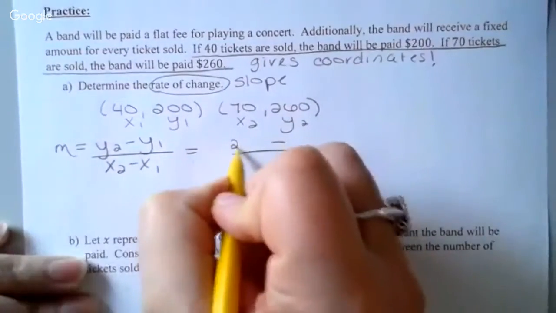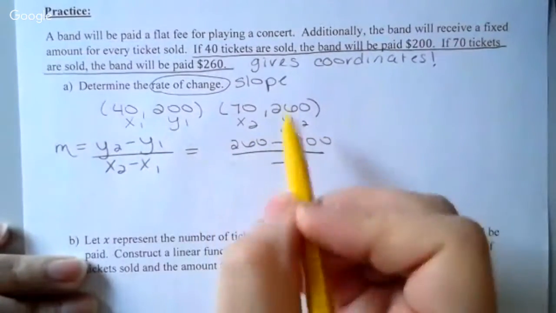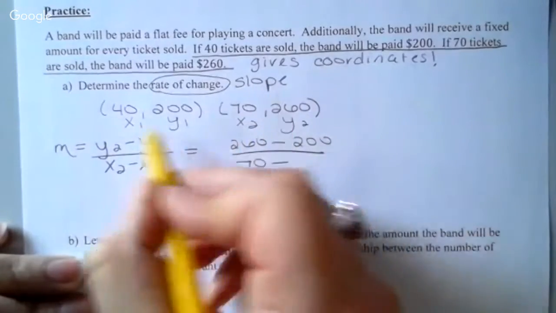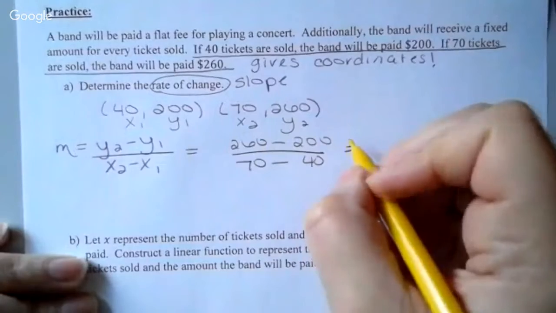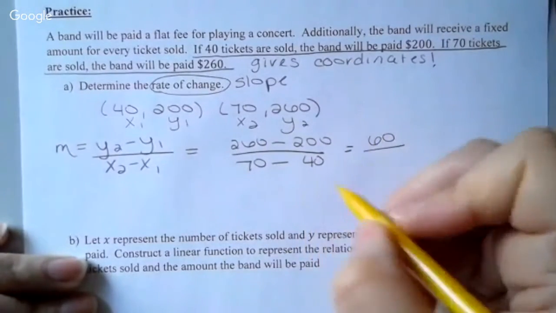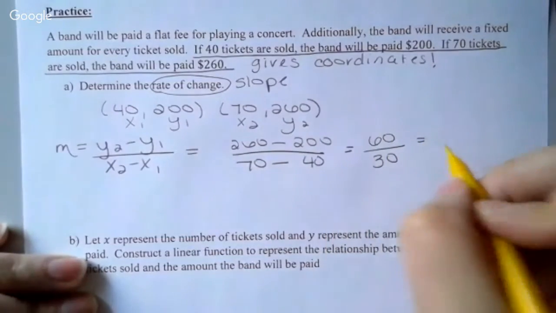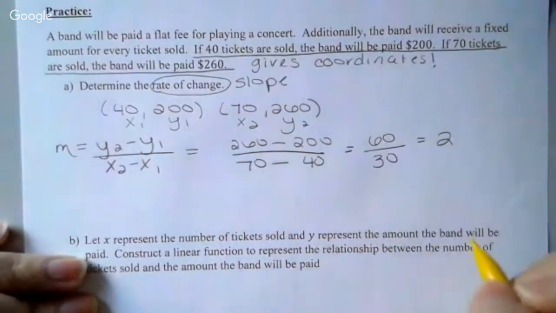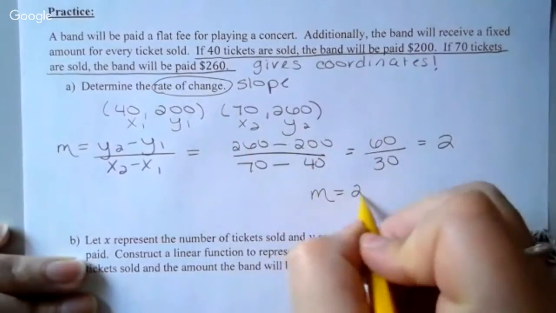So y2 is 260. y1 is 200. x2 is 70. And x1 is 40. So 260 subtract 200 would give us 60. 70 subtract 40 would be 30. 60 divided by 30 would be 2. So we know that the rate of change or slope is 2.